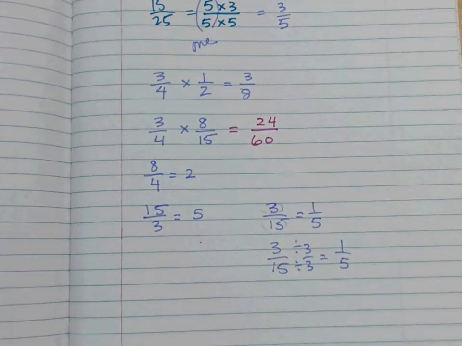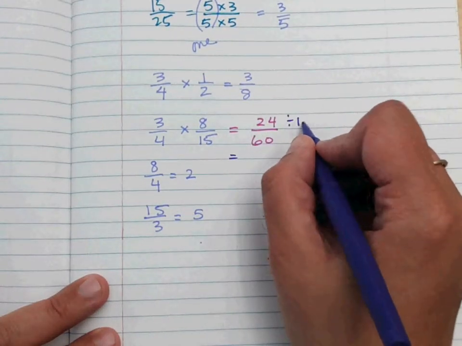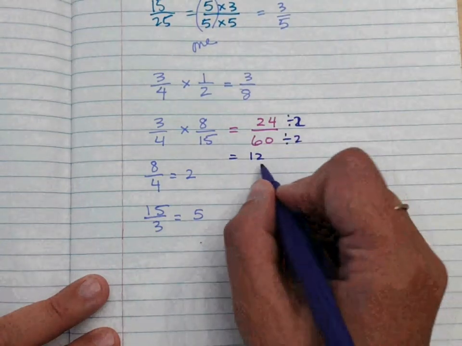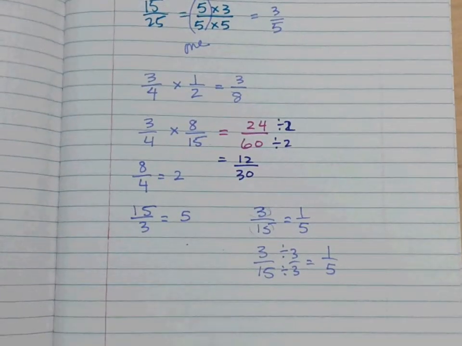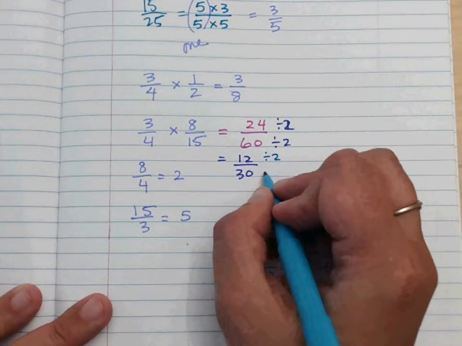Can 24/60 reduce? Okay, what would go into both 24 and 60? 2. Okay, we can start with 2. So this is us reducing now. If I divide them both by 2, I get half of 24 is 12. Half of 60 is 30. Can that still reduce? What else could it reduce down to? Because you divide it again by 2, right?